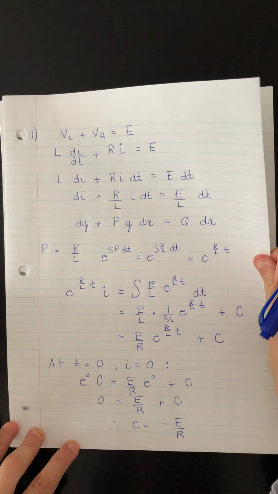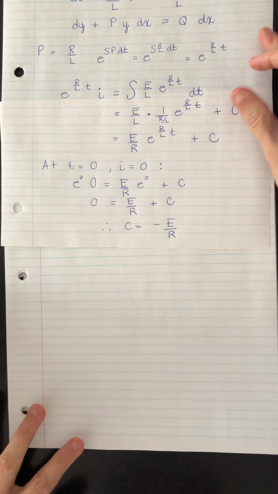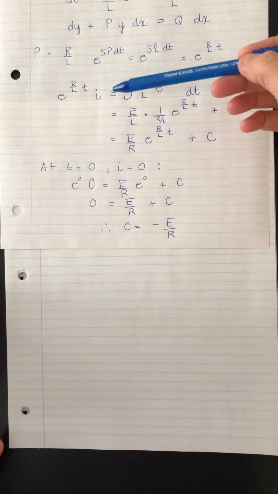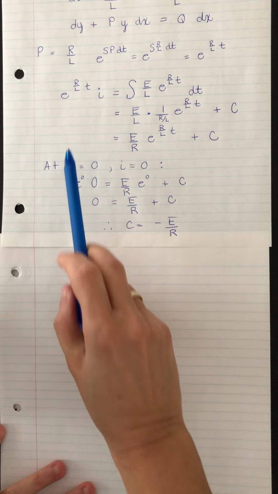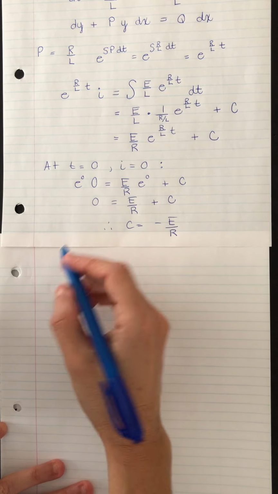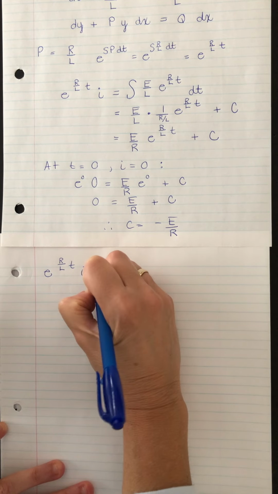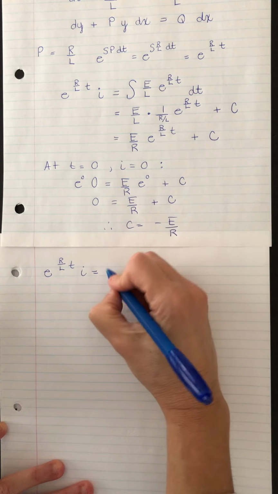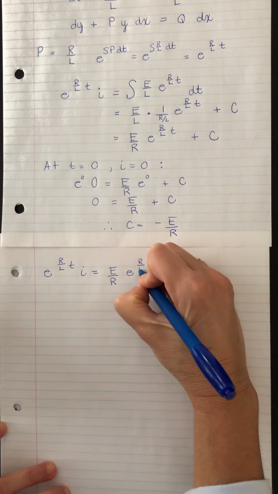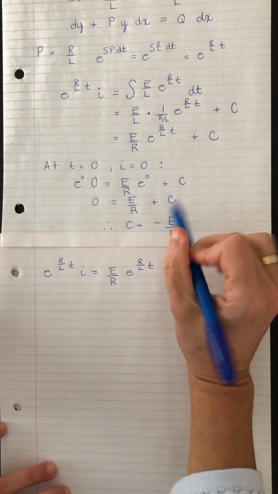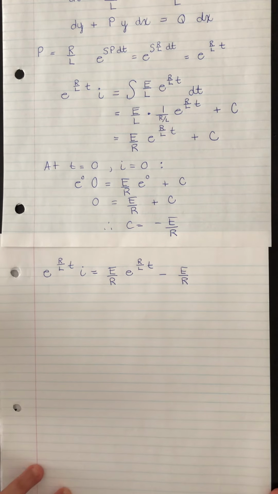So let's do that. I'm going to just move the paper up to here. I'd like you to be able to still see this, and you can, so that's good. Slide this down. Okay, so we're going to write this as the left side here. Here's the right side. But where the plus C is, we now put minus E over R, like that.